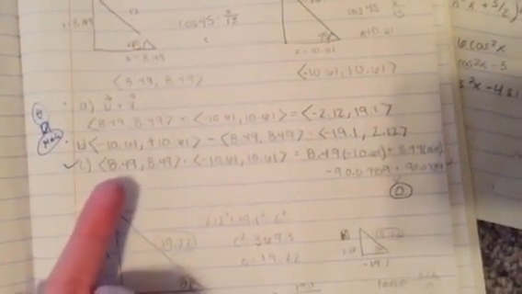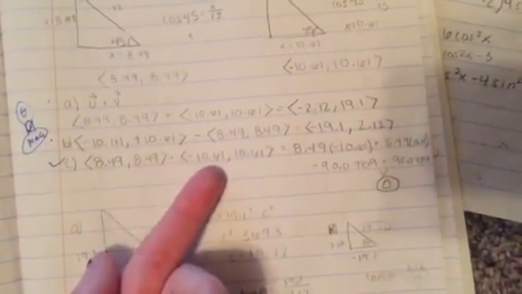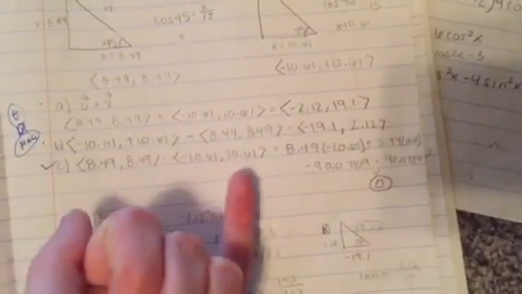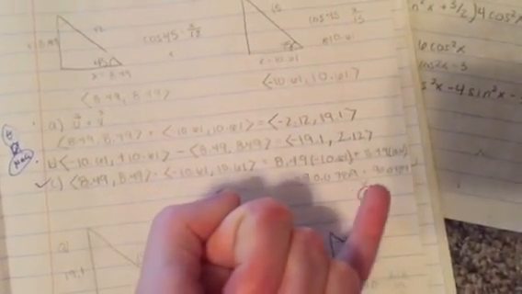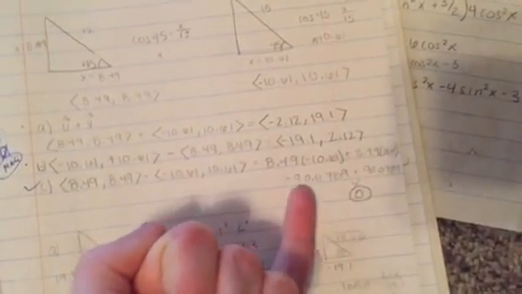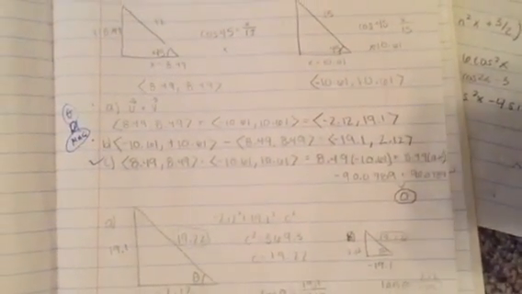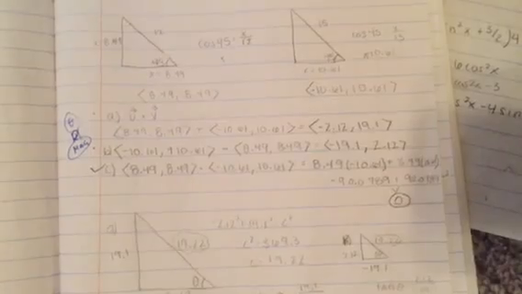And then for C, you multiply them together. By multiplying them, you take this, multiply it by this, you get negative 90.0789, and then you take this value, multiply it by this, you got negative 90 here, you get positive 90 here, which ends up equaling 0, which means they're perpendicular, which means they're orthogonal vectors. And that's skill 10.